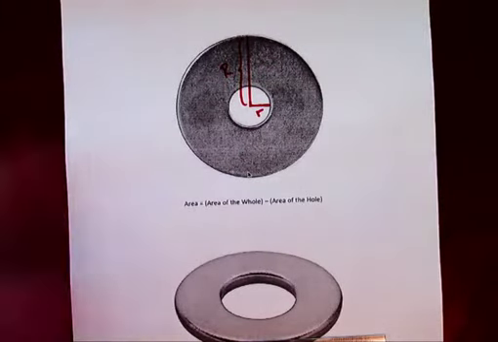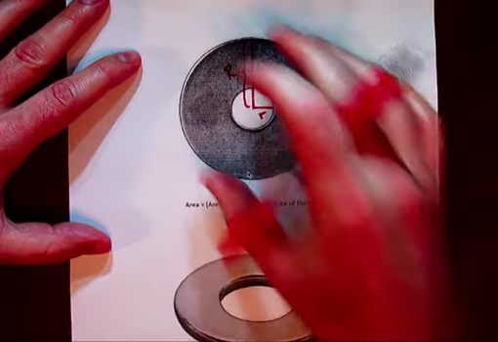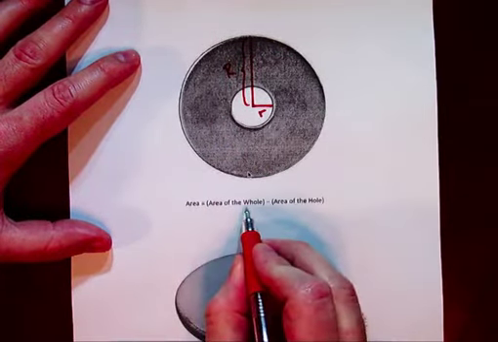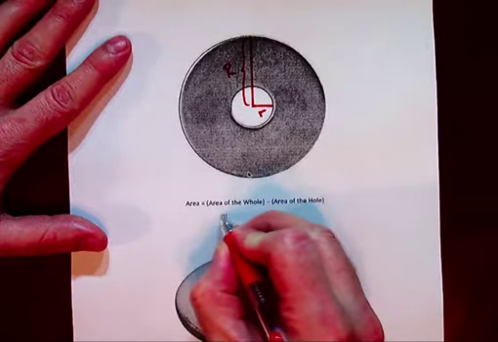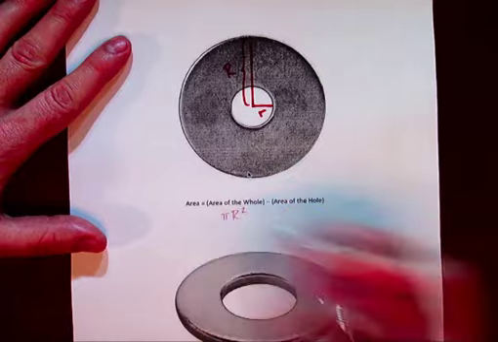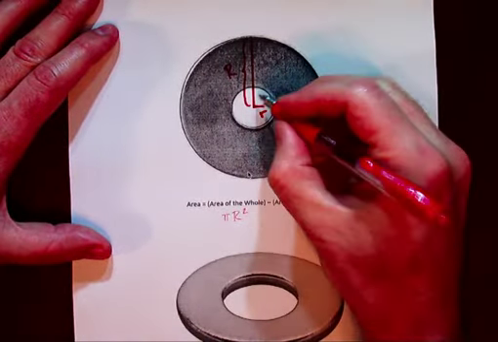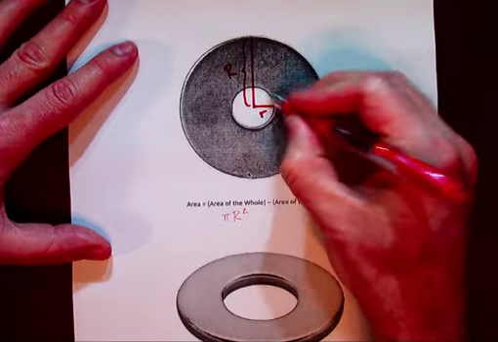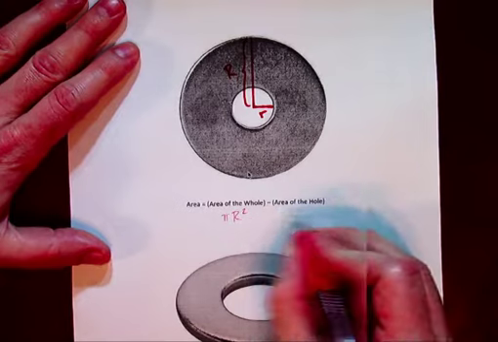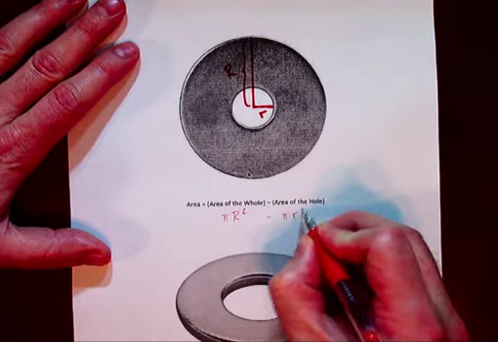So the area of the entire thing, including everything, would be the area of the whole, W-H-O-L-E, and it would be pi big R squared. Now, in order to get just the shaded region, I need to cut out that little bit right there. So what is the area of the whole, H-O-L-E? That would be pi small r squared.